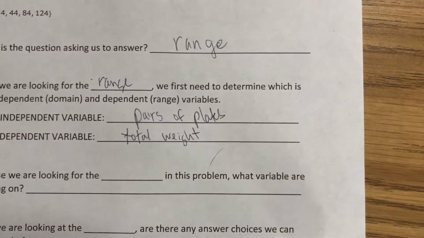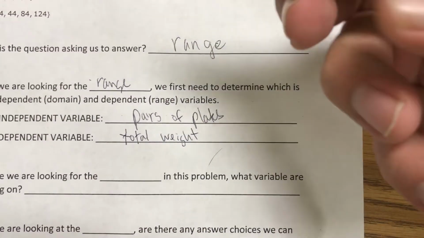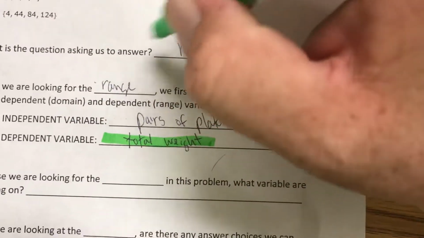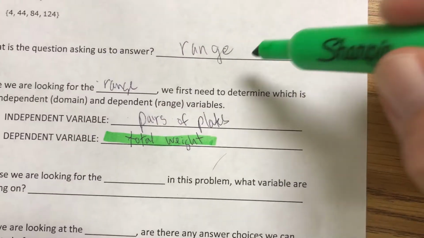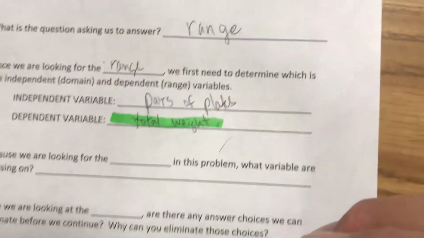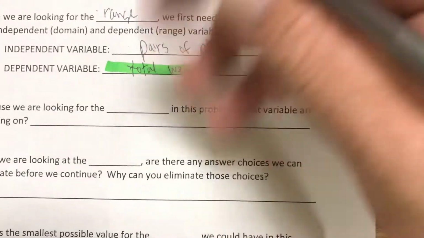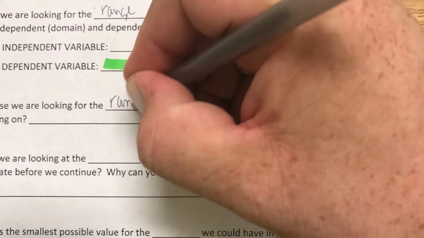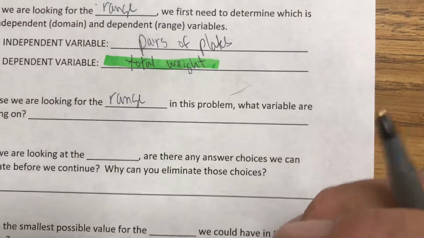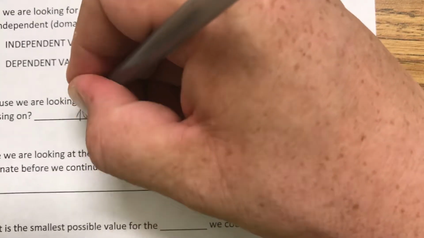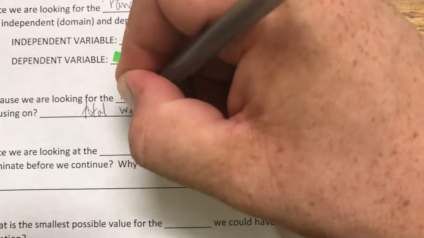So this is what we're looking for. We're looking for the possible answers that could be the total weight, because the total weight is the range in this situation, and the range is what we're trying to answer. Because we are looking for the range, what variable are we focusing on? Well, we just talked about that. We're focusing on the dependent variable, or the total weight.